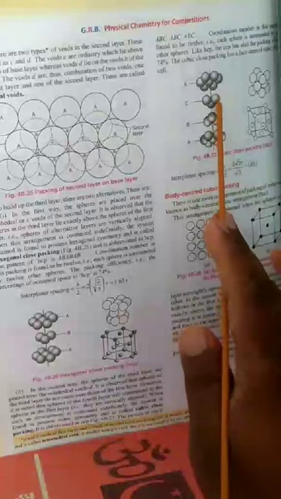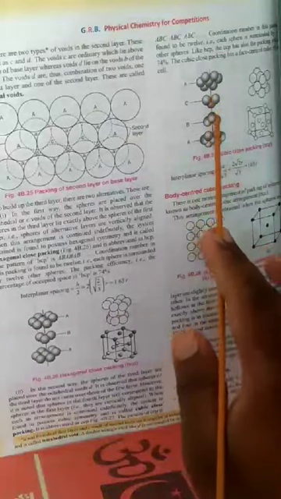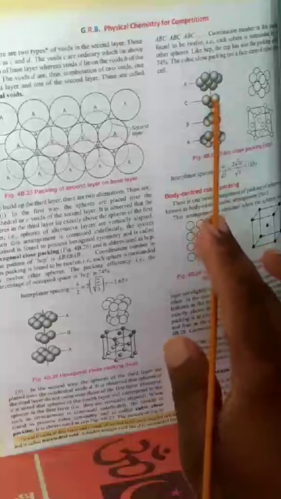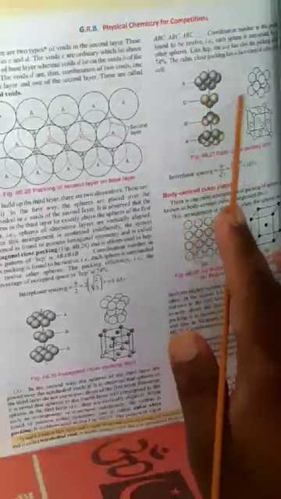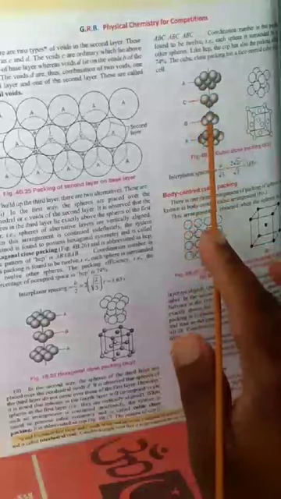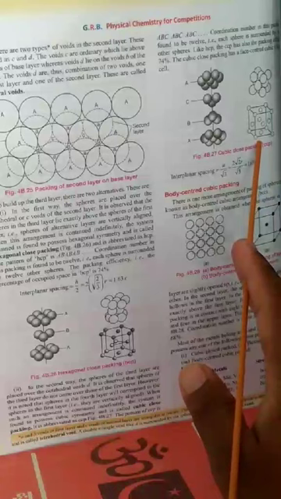That means this octahedral void is formed when two trigonal voids are placed one above the another, and we get one octahedral void. If this octahedral void is covered by the sphere of the third layer, then the crystal system formed is called cubic close packing in 3 dimensions.